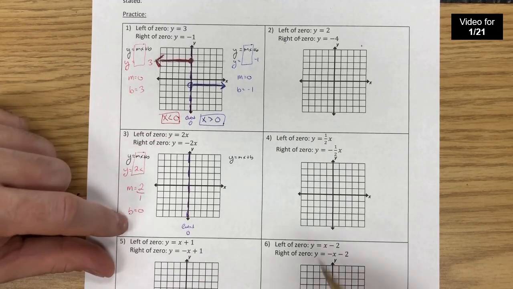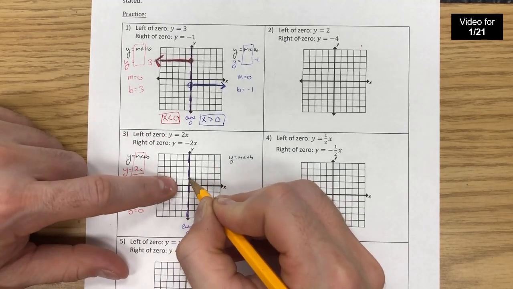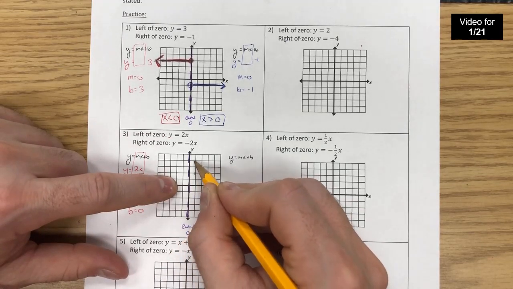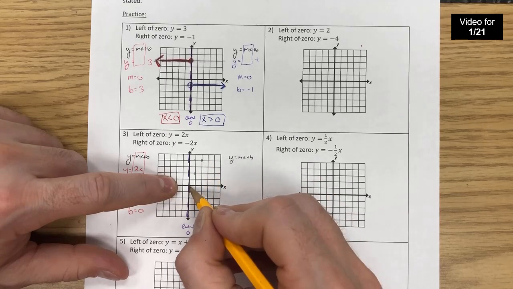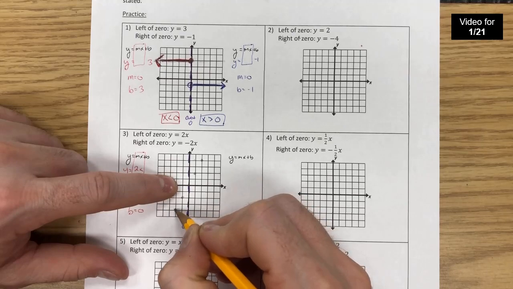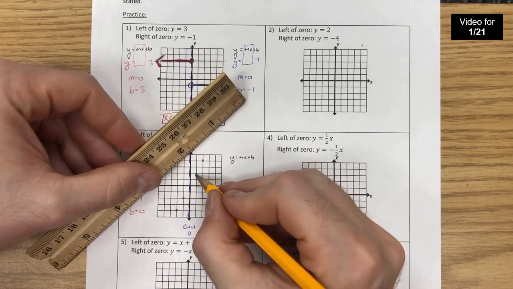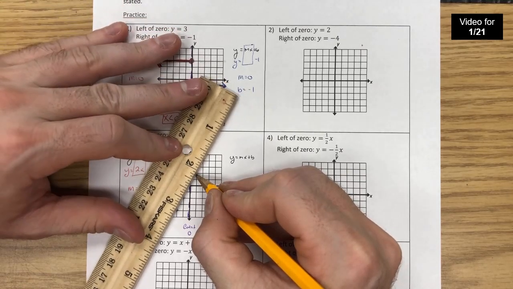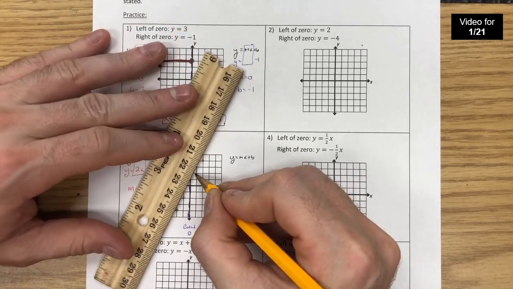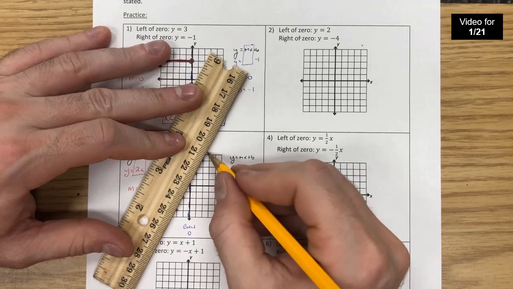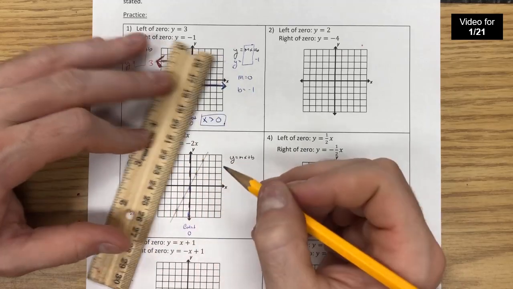So I'm going to put a point at 0, and I'm going to go up 2 over 1. Up 2 over 1. And if I don't have room to go up and right, I'm going to go down and left. Down and left. And I'm going to connect these points with a straight line. Do it this way. I'm going to connect them just like that right there.